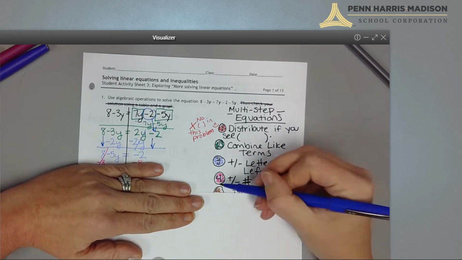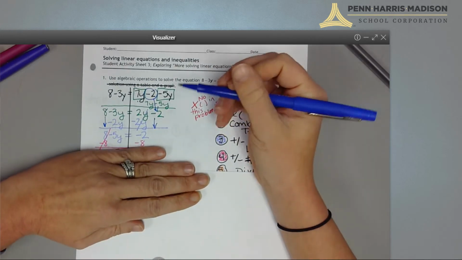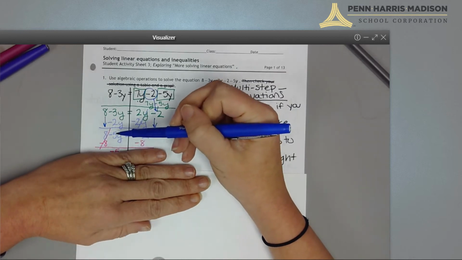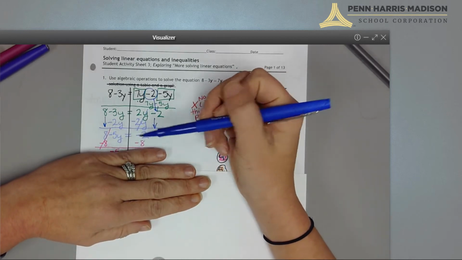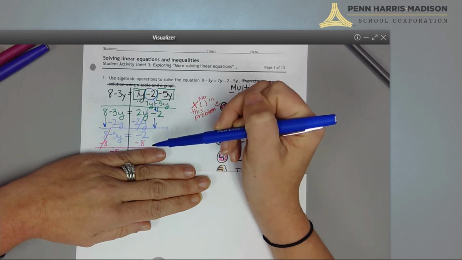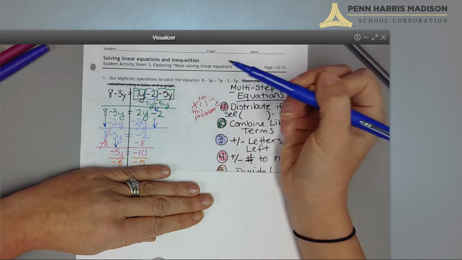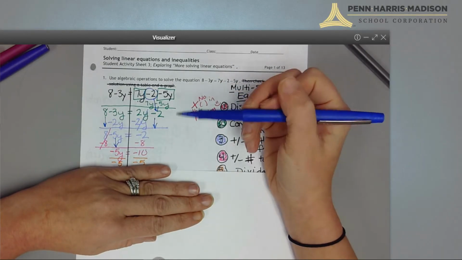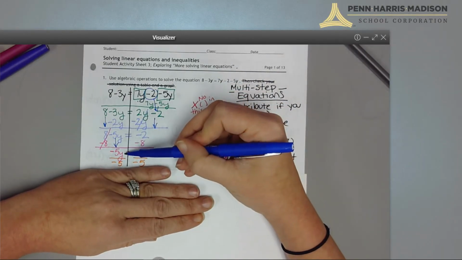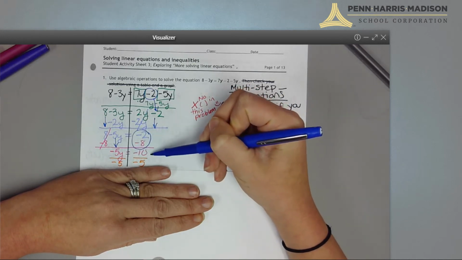My next step here that I put in pink is to plus or minus our numbers to the right. So when I look over here, my plain number that has to go to the other side is going to be that 8. How am I going to do it? I'm going to minus 8 on both sides. And when I do that, I'm going to drop that minus 5y down. 8 minus 8 cancels. It's gone. I'm left with negative 5y equals, and over here, again, guys, watch your negatives. Negative 2 minus 8 more is negative 10.